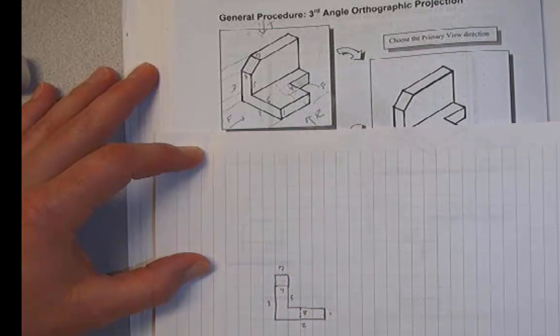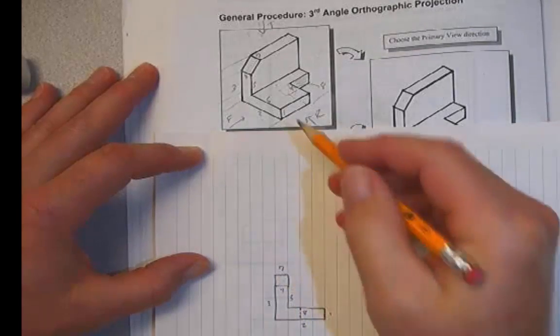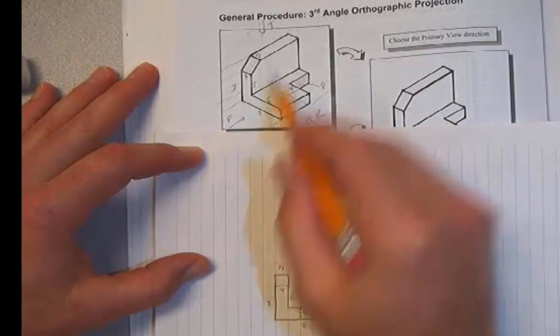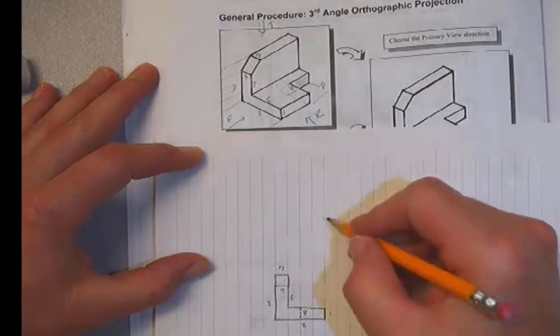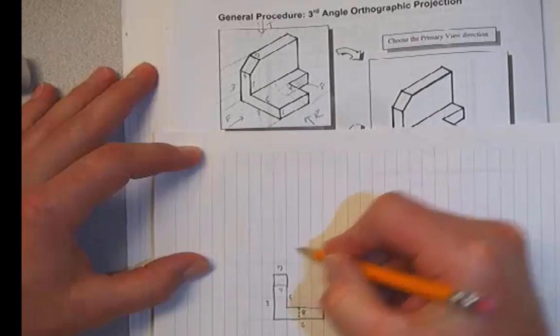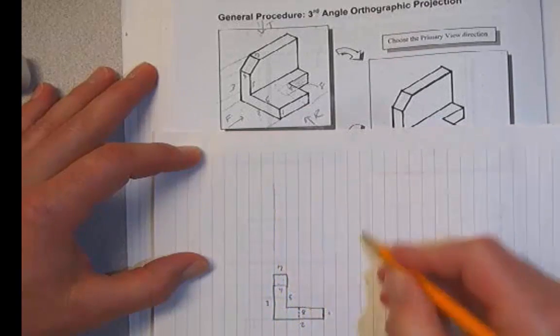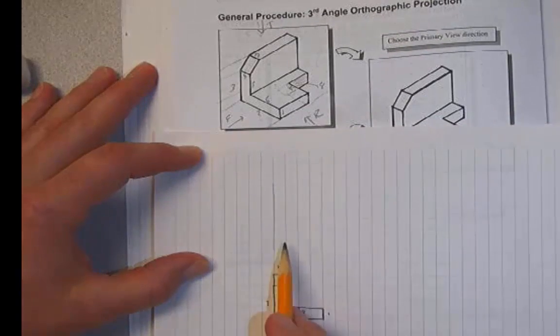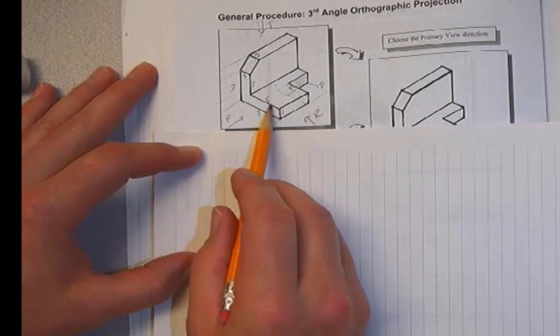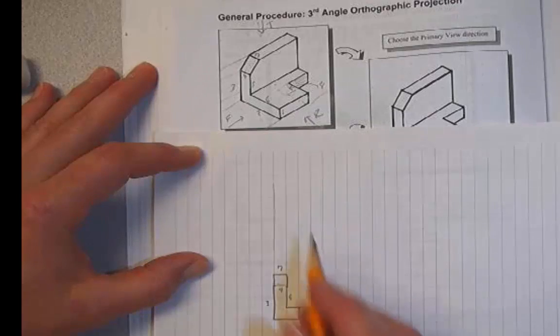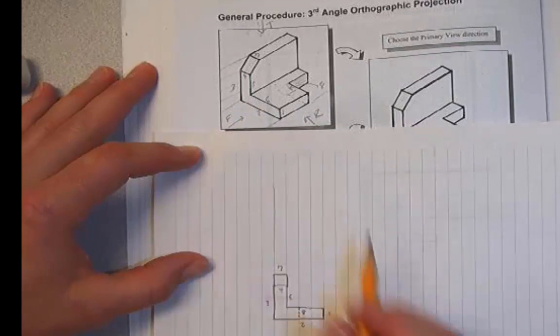All right, now I'm going to do the top. Okay, one of the things is that in both the front and the top, we're both seeing the width of the object. So I'm just going to project some little lines up above. Okay, and let's draw this shape right here. Let's do line 6 up here. Okay, this is the front edge.